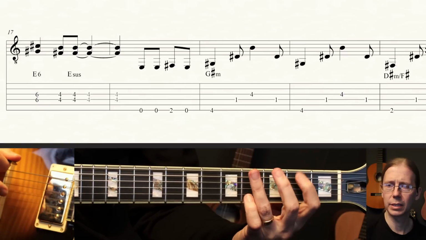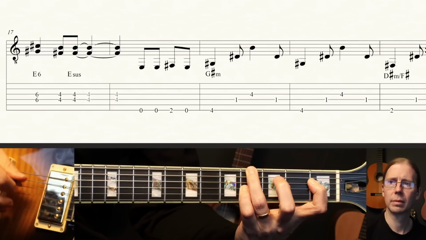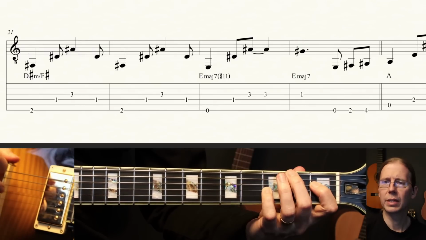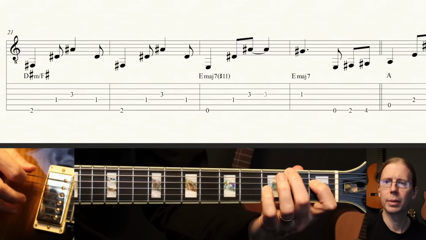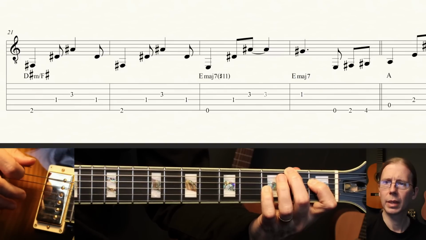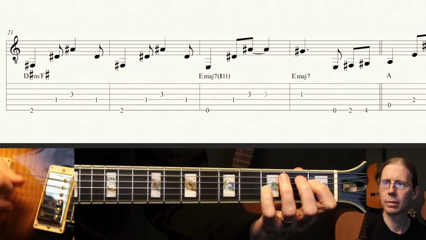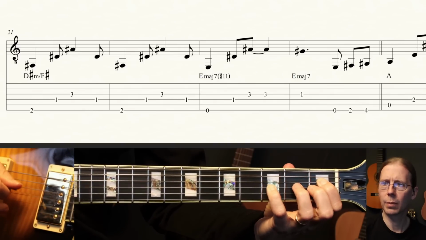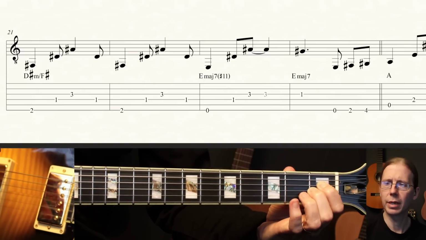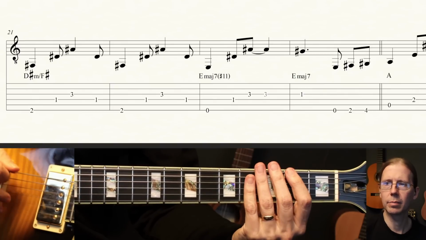It's on string 6. Okay, then we set up this G sharp minor. Okay. Moving into this D sharp minor over F sharp. Okay, and then E major 7. So we'll take the second finger away. Okay, and then we're going to play fret 1 on string 3. Okay, and then we have some pickups into the next A section.